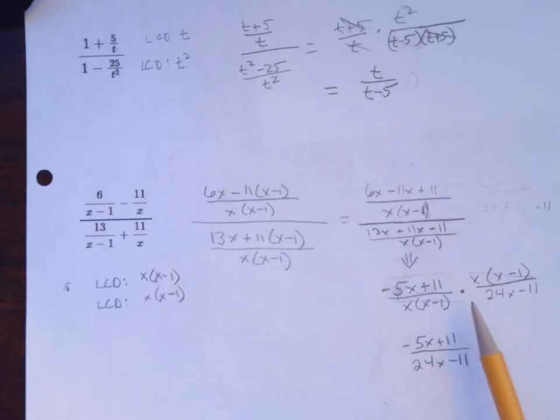Well, I'm going to go ahead and turn this into multiplication. I'll take this and flip it so you can see the 24x minus 11 is in the denominator. The numerator is now x minus 1. Cancel common factors. So these x minus 1s, these common denominators cancel each other out completely. What am I left with? These, there's no factorization, so minus 5x plus 11 in the numerator. The denominator is 24x minus 11.